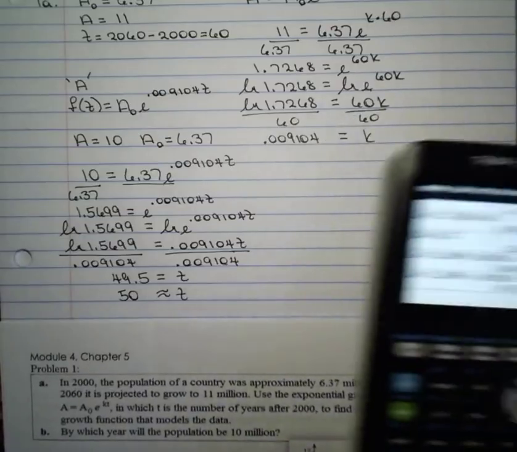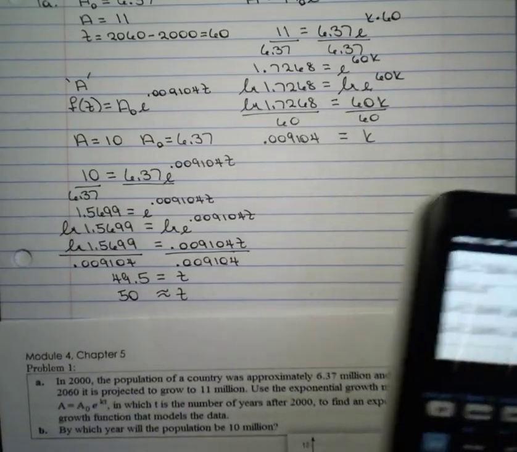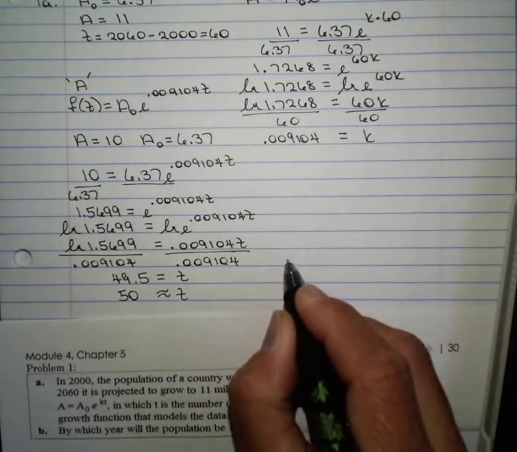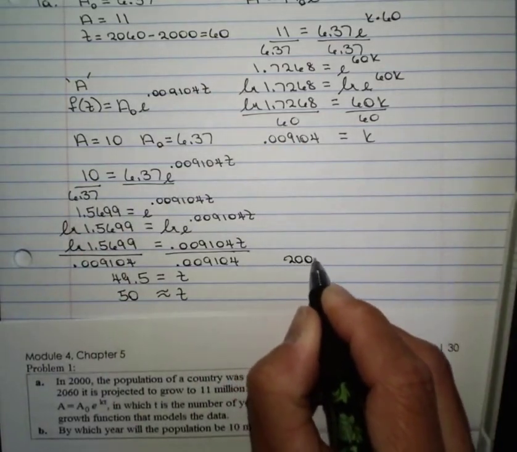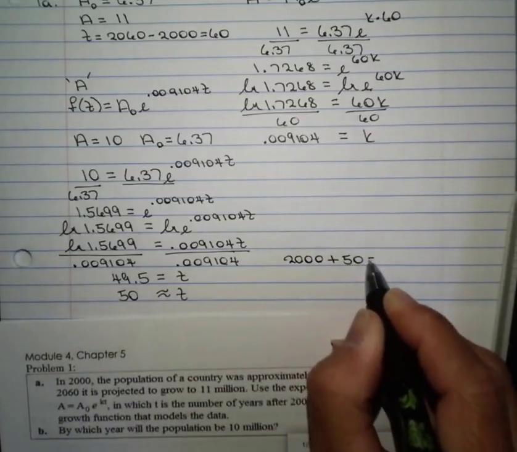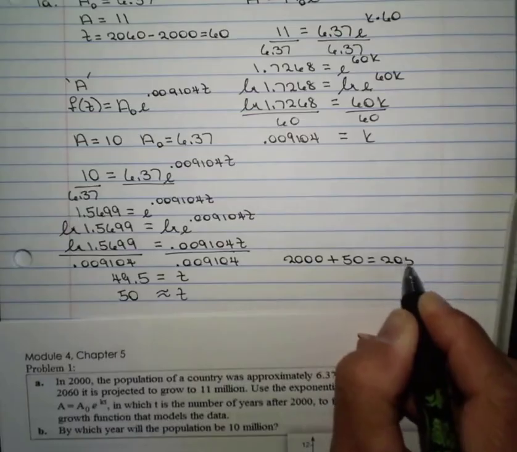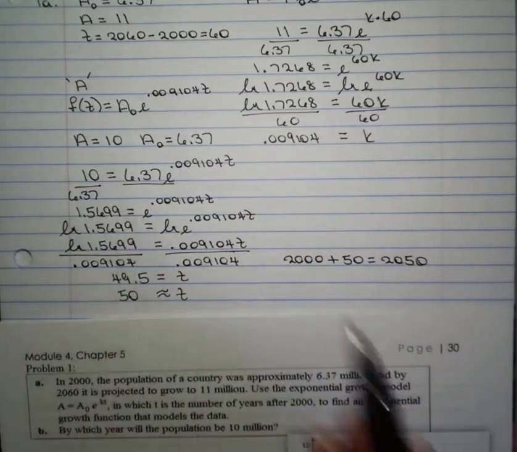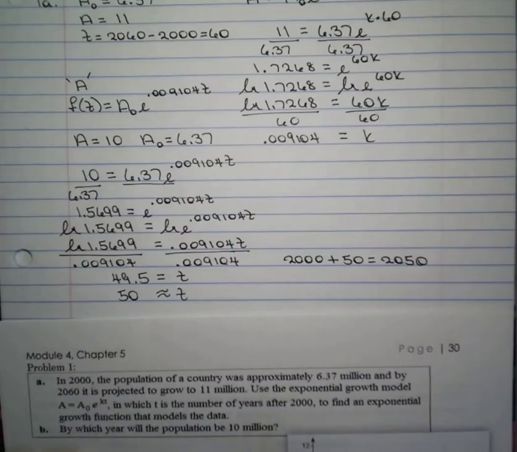And then what we're going to say is, did they ask us which year? Which year? Okay, so what are we starting at? Well, the base year was the year 2000, wasn't it? So 2000 plus our 50 years is going to equal 2050. So at 2050, we should have a population of, what was it asking us for? 10 million.